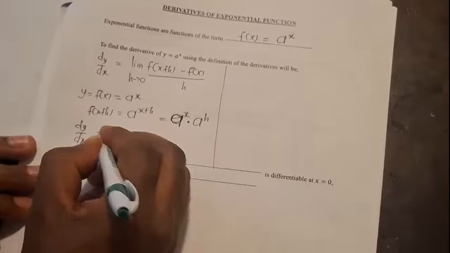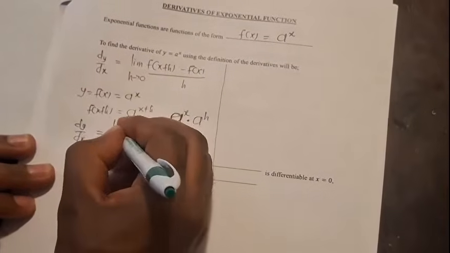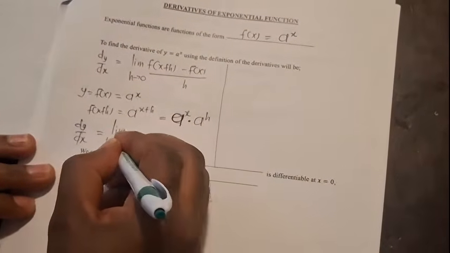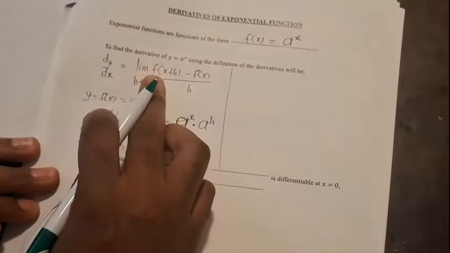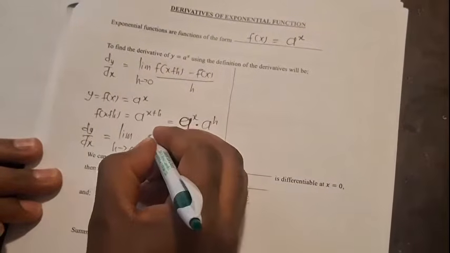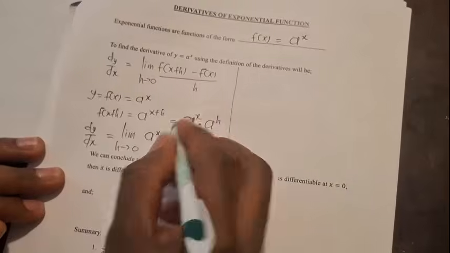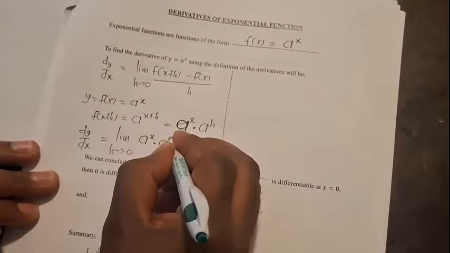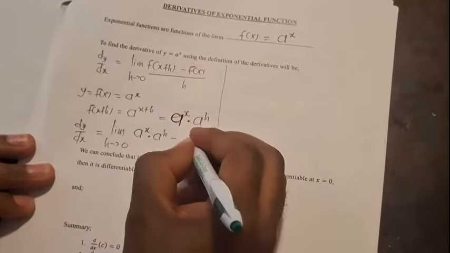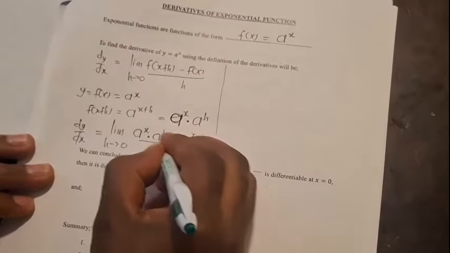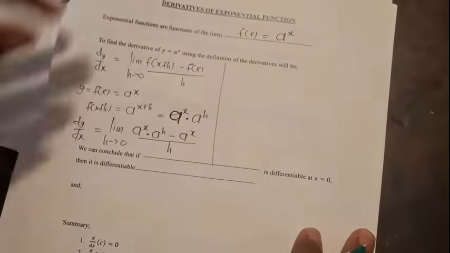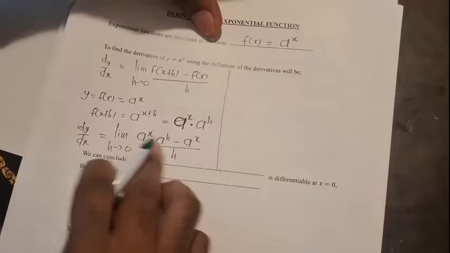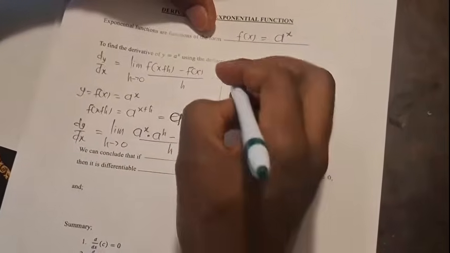dy over dx will be equal to the limit where h approaches 0. So f of x plus h is a exponent x times a exponent h, minus f of x, which is a exponent x, over h. Okay, so you can see that a exponent x is common to both terms, so we can bring it out.